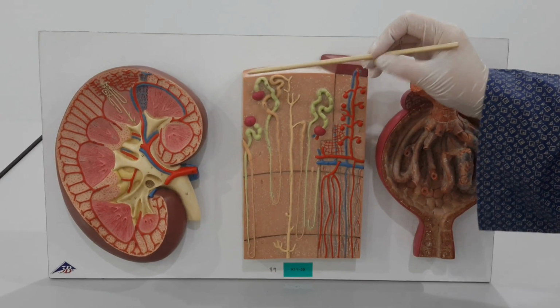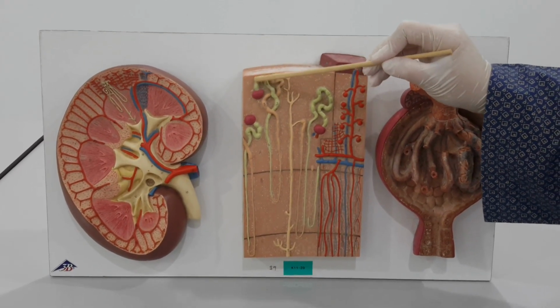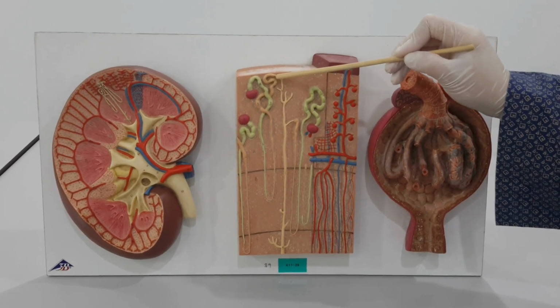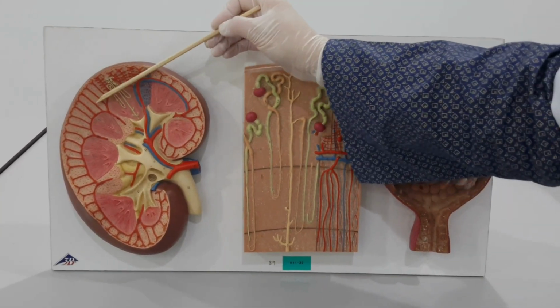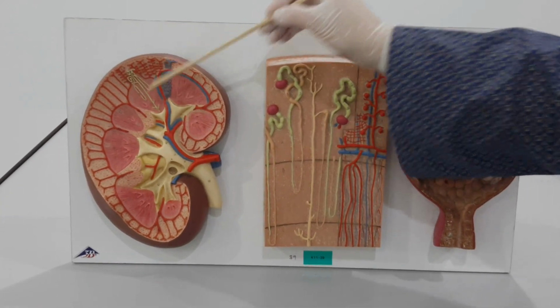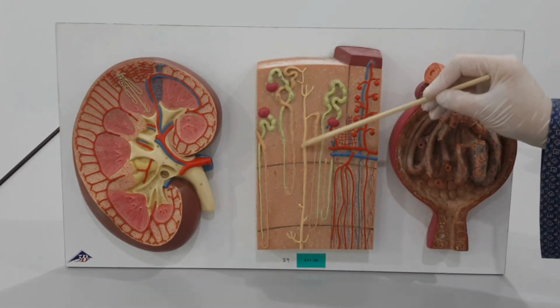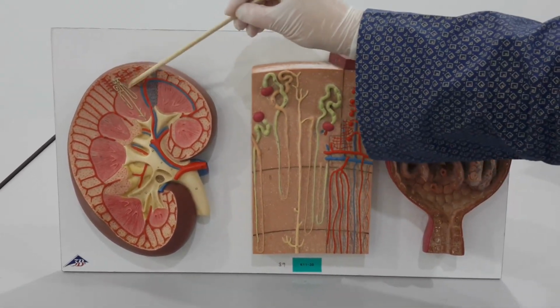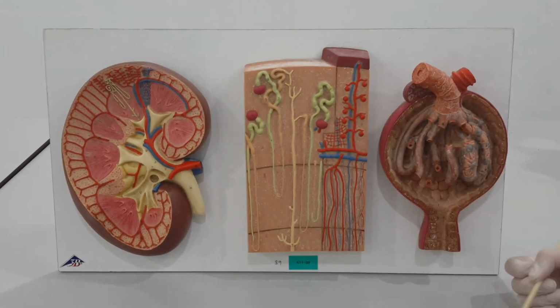And then as you can see, the proximal and distal convoluted tubules are located in the cortex of the kidney, and the ascending and descending loop of Henle are located in the medulla of the kidney together with the collecting duct.